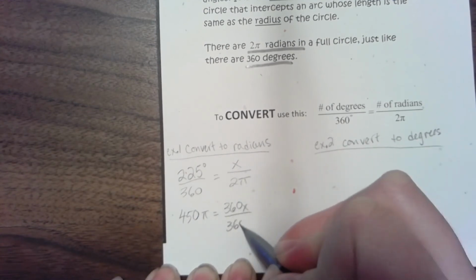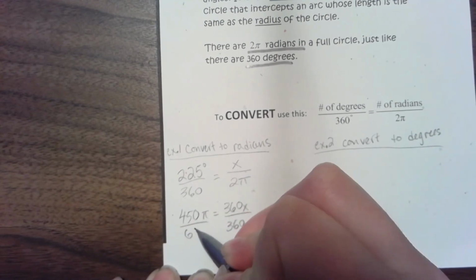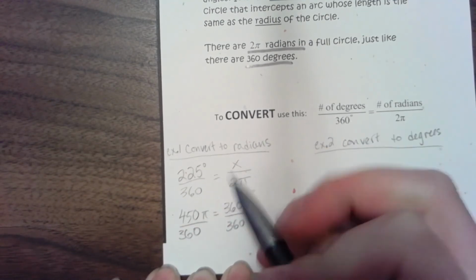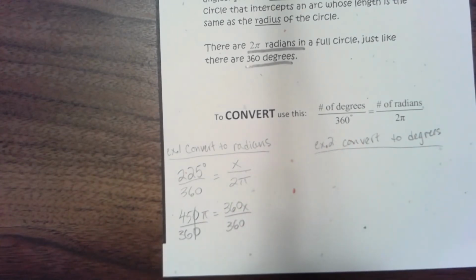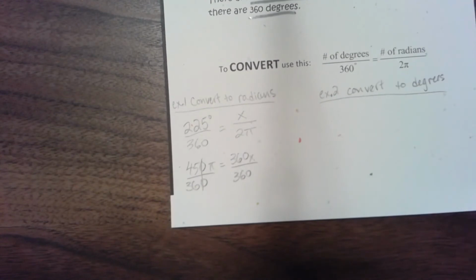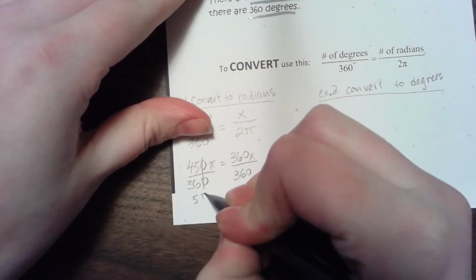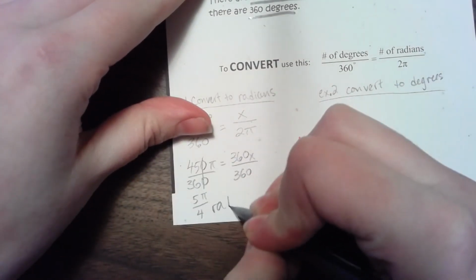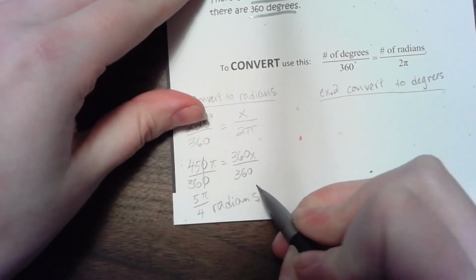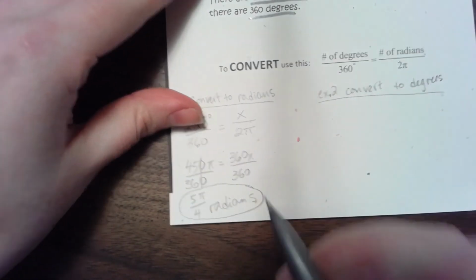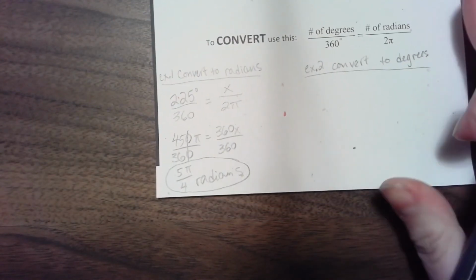And then you have to divide to get x alone, so divide by 360. 450 pi divided by 360. Those cancel, we get 45 divided by 36, which can be reduced. We can take out a 9 from both, which would reduce down to 5 pi over 4 radians. So 225 degrees is equal to 5 pi over 4 radians.